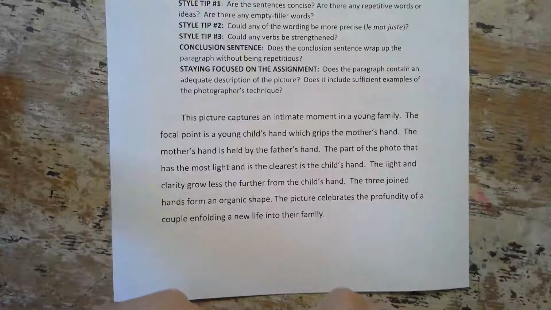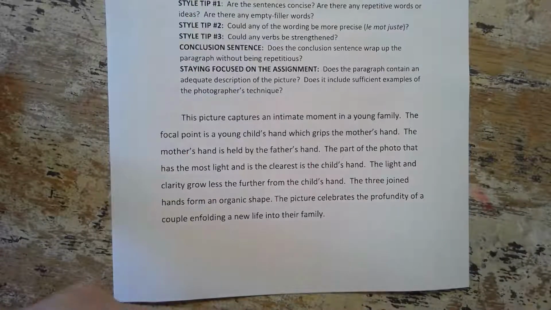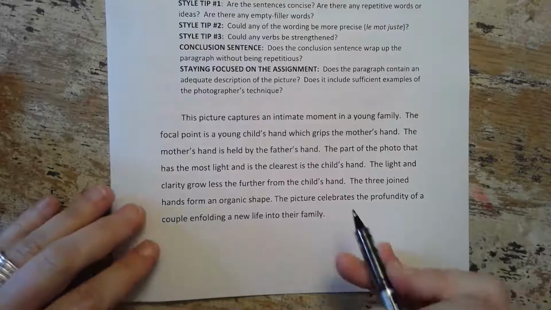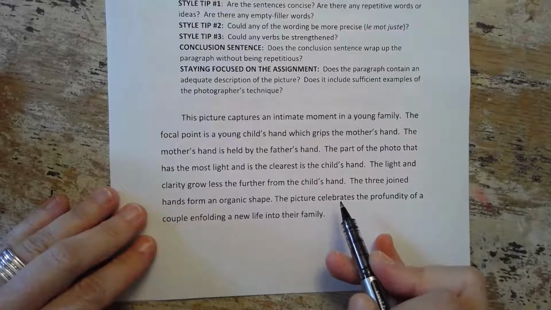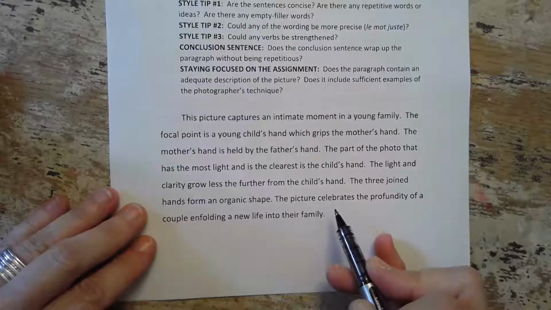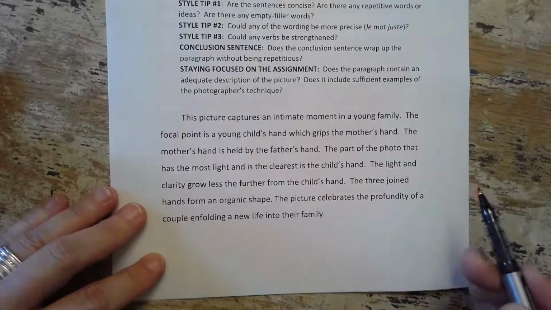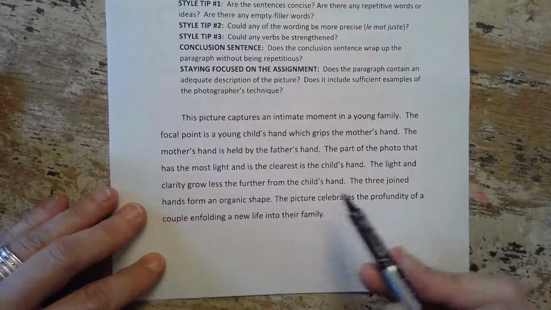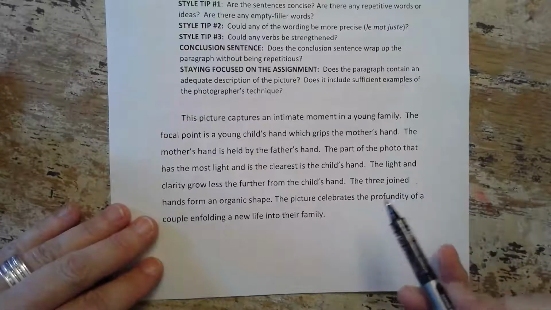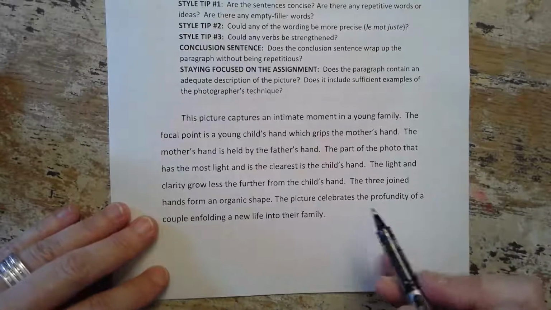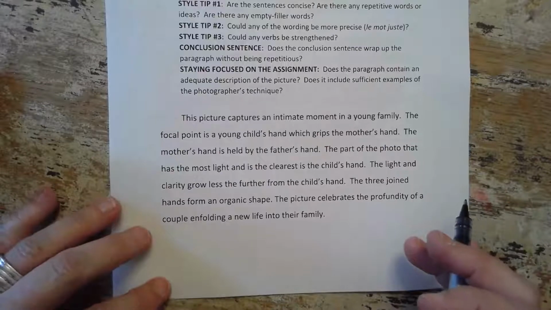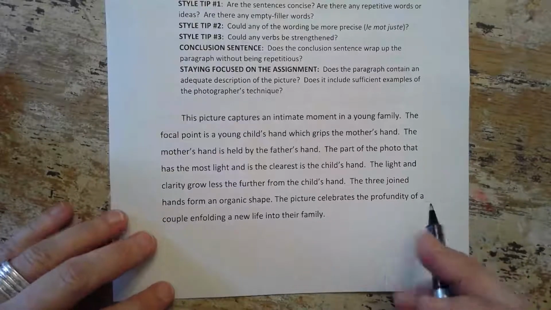Hey, I'm going to slowly go back through the paragraph that was the first draft paragraph, show you things that I think needed to be fixed, and then I'm going to show you the second draft, which you should have a copy of, and show you how I fixed them, so that hopefully this can be a help for you when you are writing your paper this week.